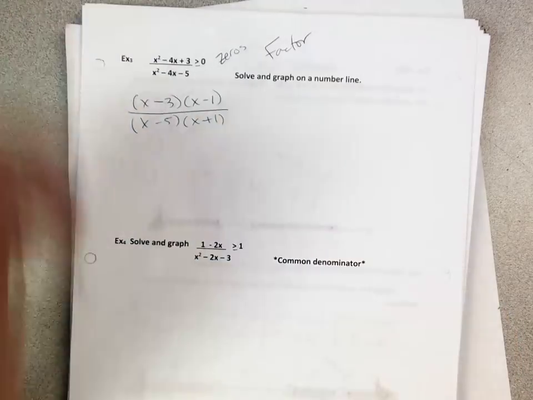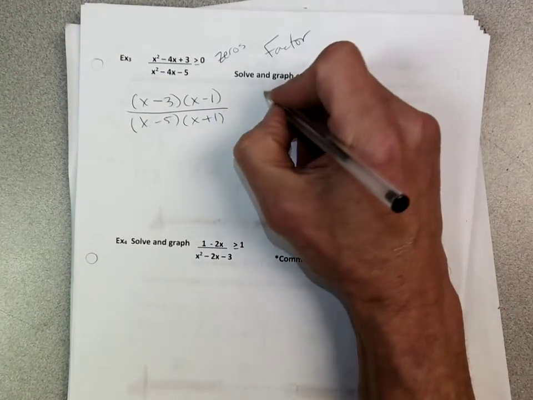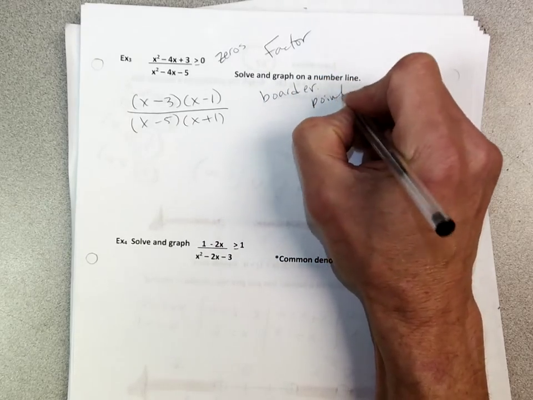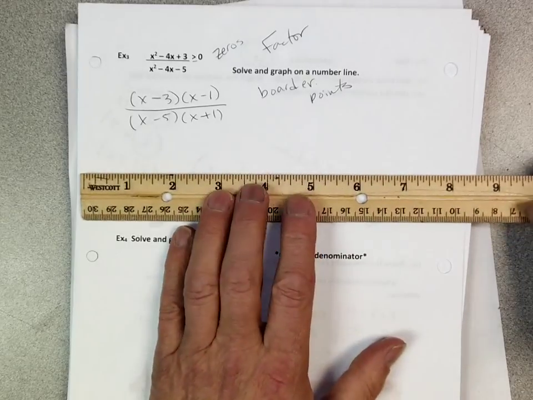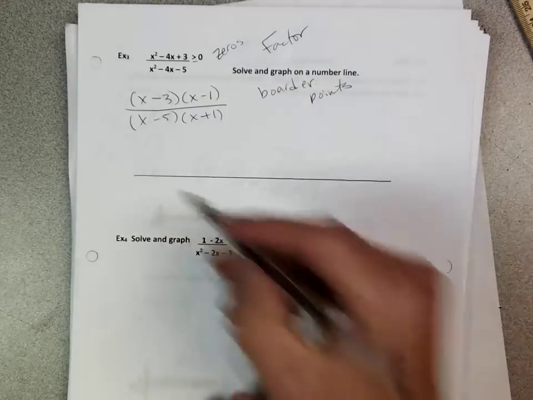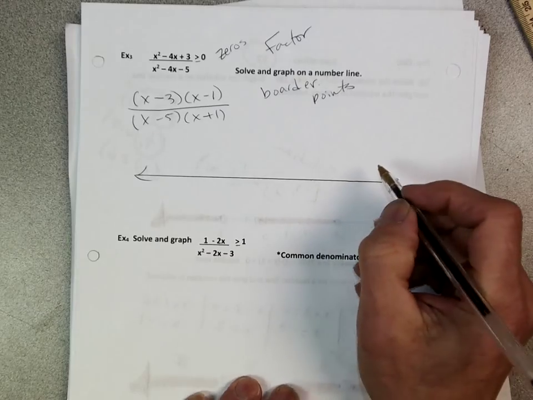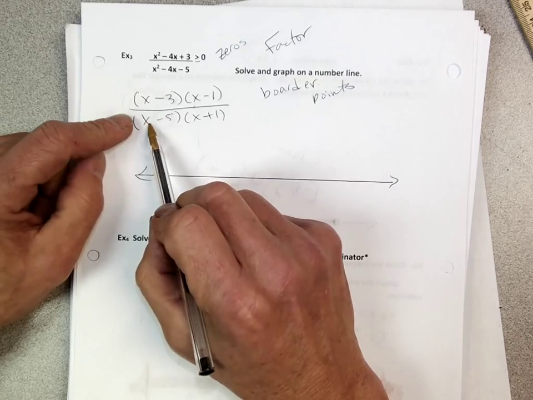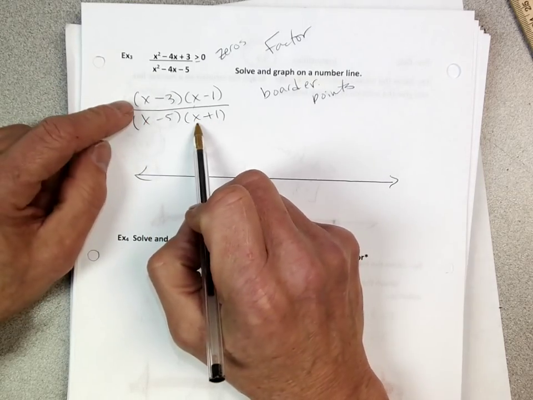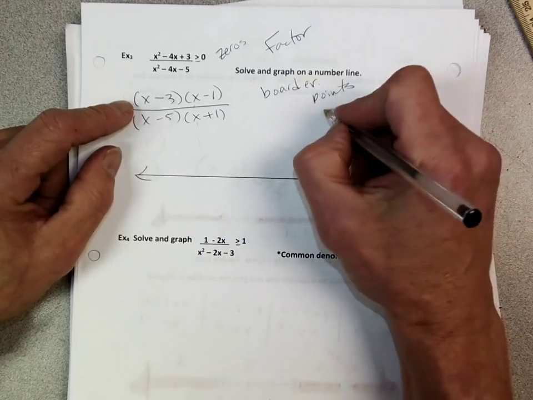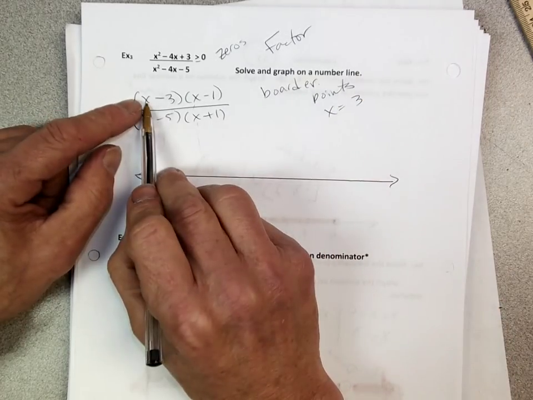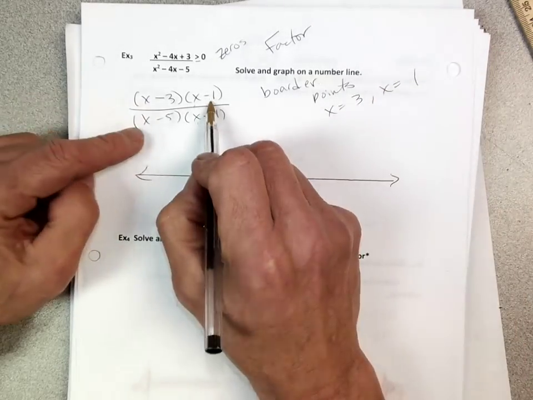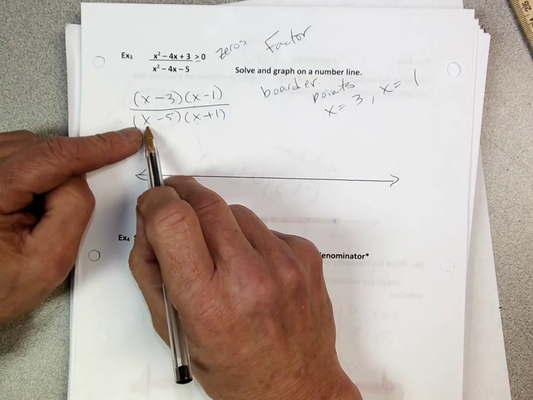What this tells me is a couple of things. It tells me I'm going to have border points, and those are the ones on my number line. So we're going to have border points at 3, at 1, at 5, and negative 1, because those are the values that will make it equal to 0. So we're going to have border points at x equals 3, because that would make it 0, at x equals 1, because that would make it 0. Now, this would be a 0 term, but you can't really have it equal 0, so it's a border point.